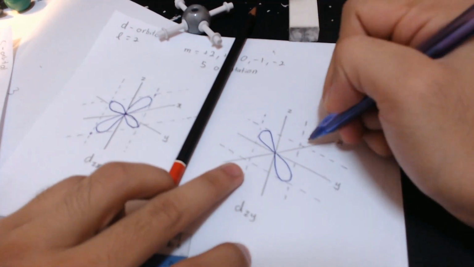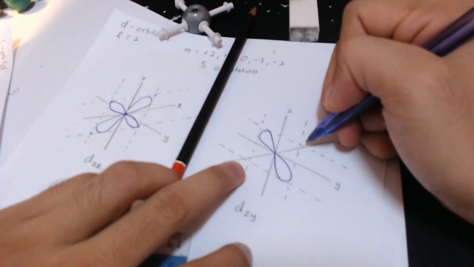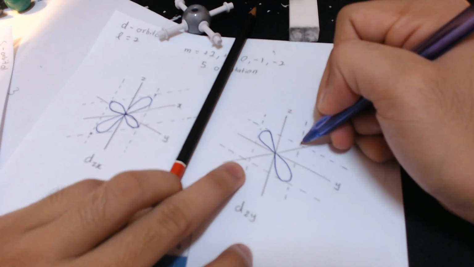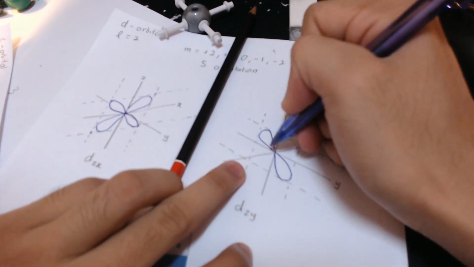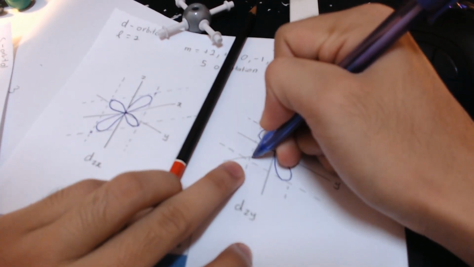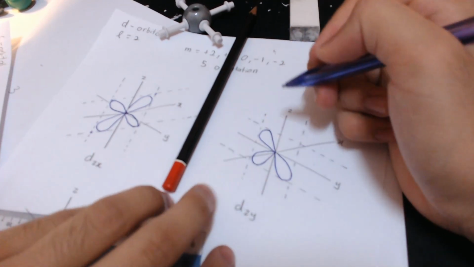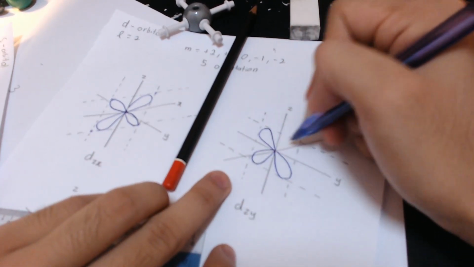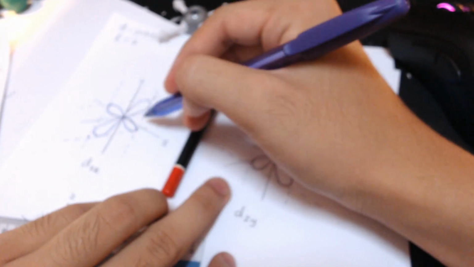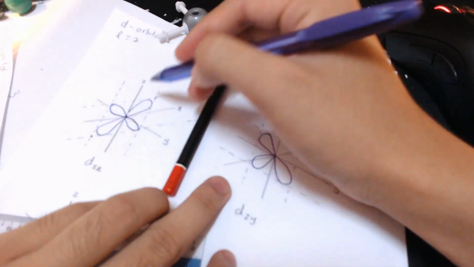Ya kan? Nampak? Ini pun sama. The point is not actually on the axis. Dia macam sini atas sikit, sini bawah sikit. Do the same. So the general rules is this one will be fatter, like here. There's gonna be two fat and short one, and there's gonna be two long and thin one.